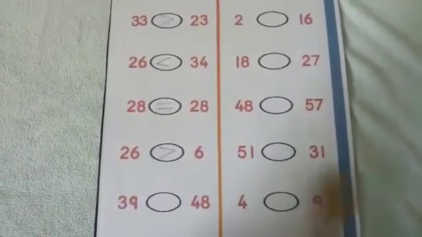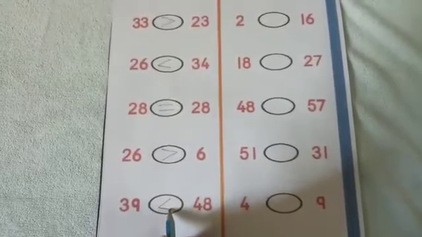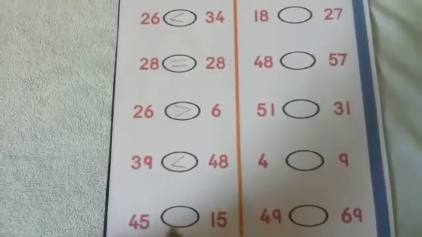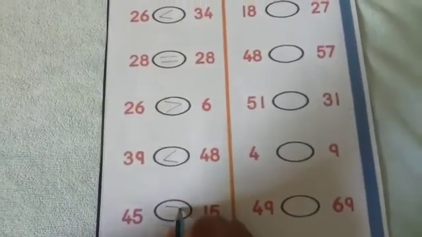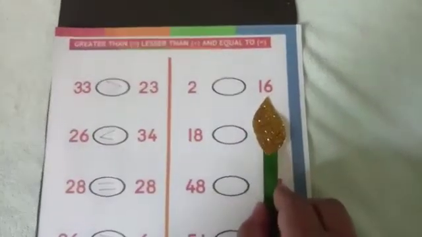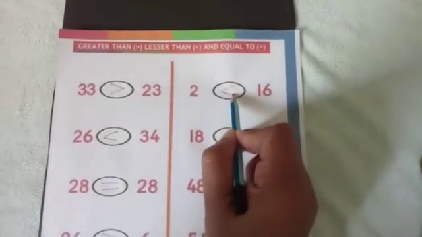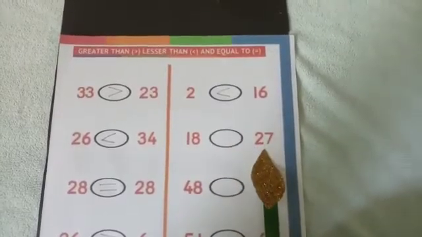Next, 39, 48. Here we'll put less than sign. Next, 45, 15. Here we are going to put greater than sign. Yes. Next, 2, 16. Which sign? Less than. Very good, my kids. Next, 18, 27.